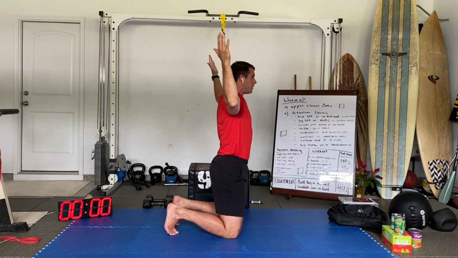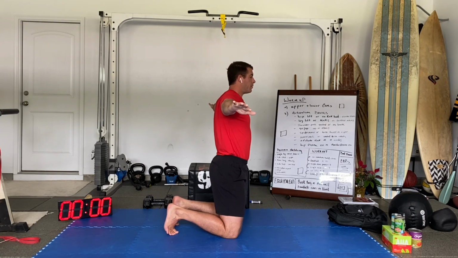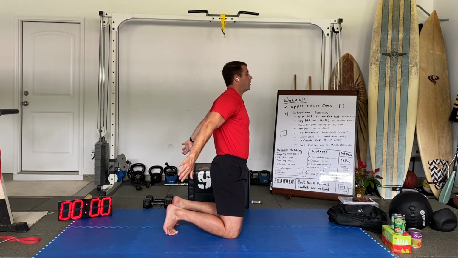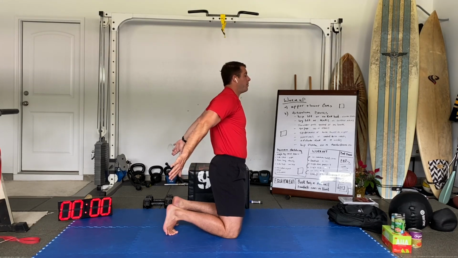And then extend the elbows. We're going to internally rotate so the palms are facing back. And then we're going to extend the shoulders. Try not to let the head go forward. Reach all the way back, hold here. And then we're going to bend the elbows and try to get the hands all the way up the back.